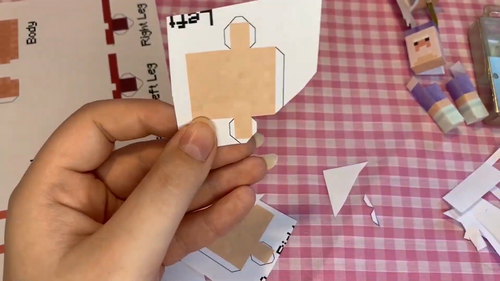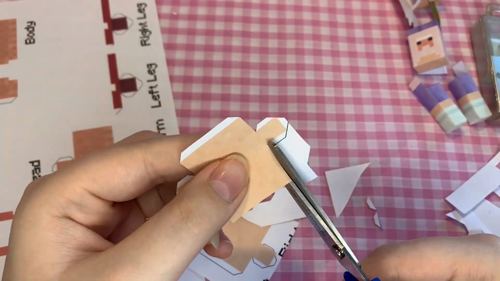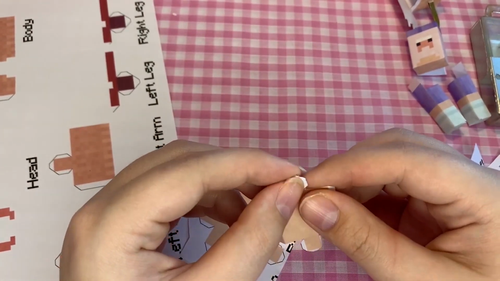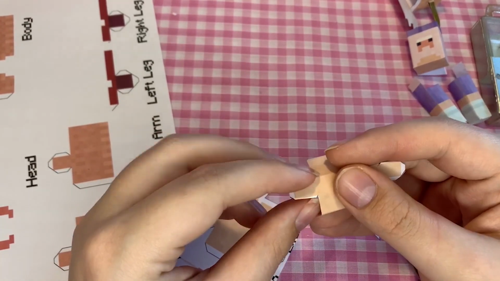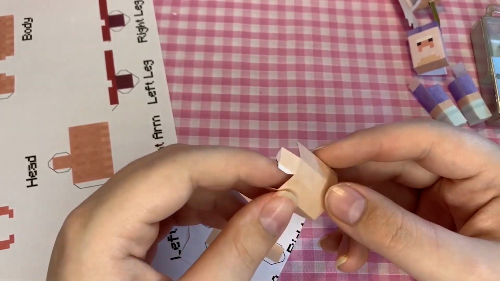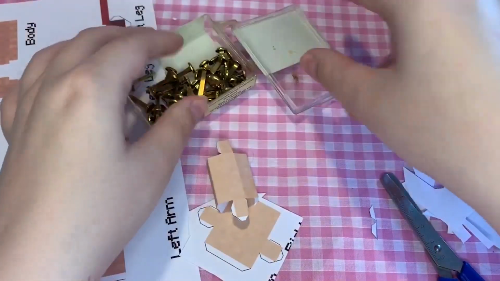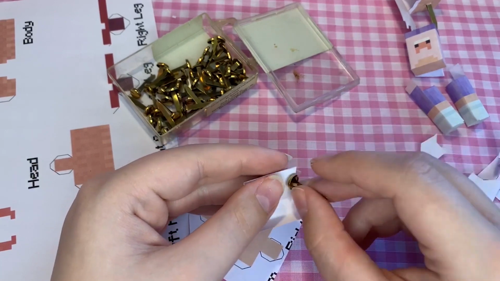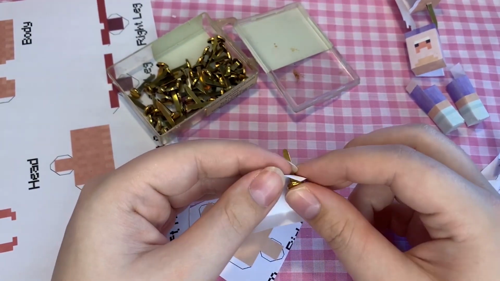Now moving on to the arms, it's practically the same as everything else, just remember to leave the back piece open for these. Now for the arms, you're going to want to cut them and start to pre-crease them. Then, if you're going to have it articulated, you're going to pop in the paper fasteners to the shoulders where you're going to have it connect to the body.